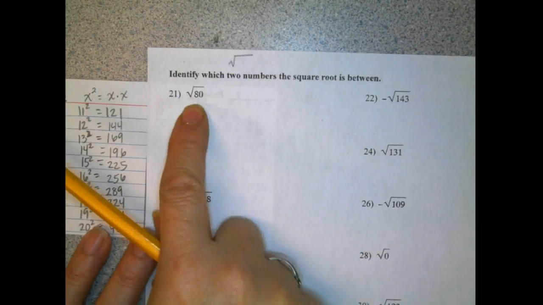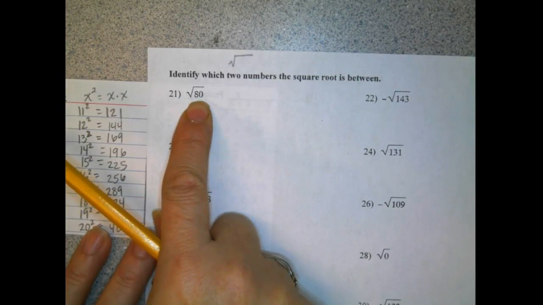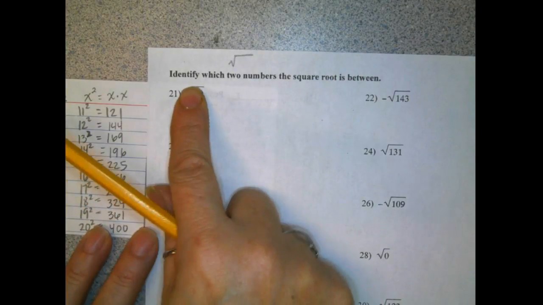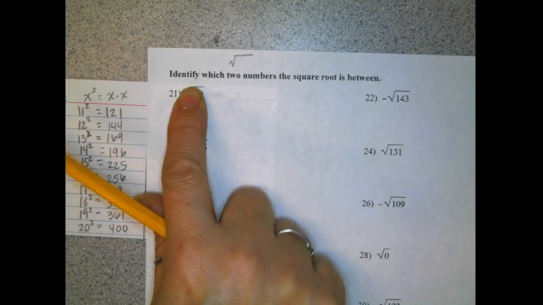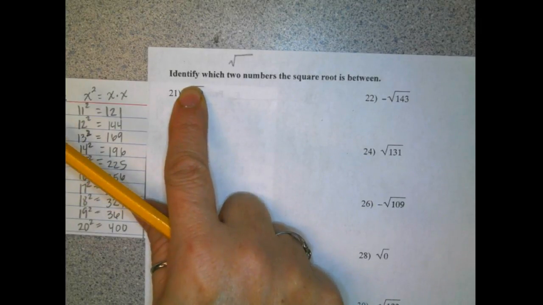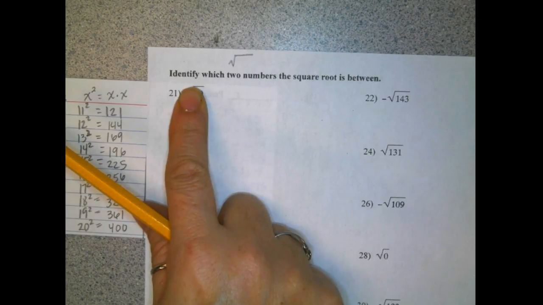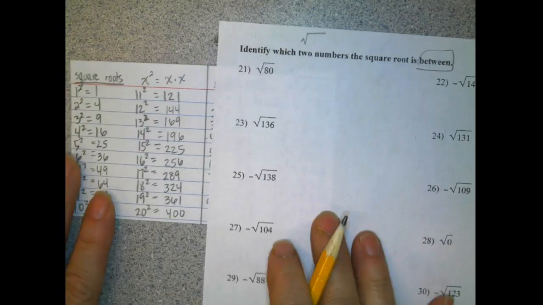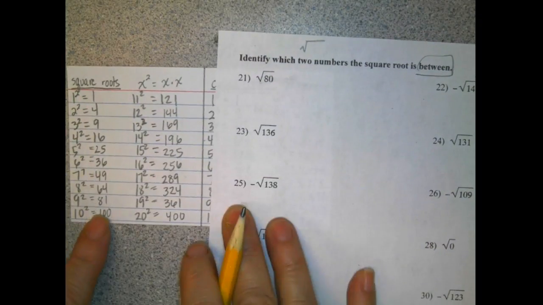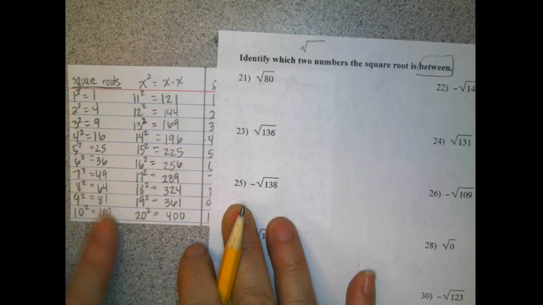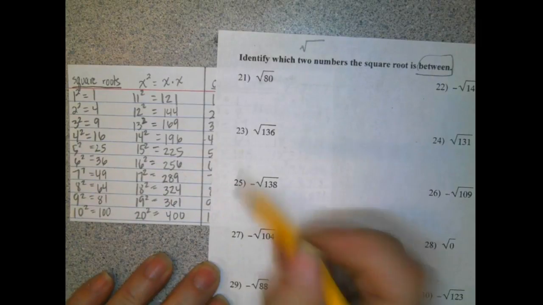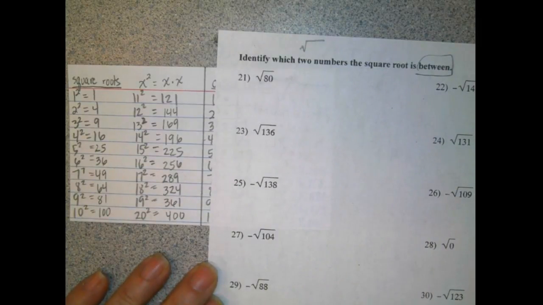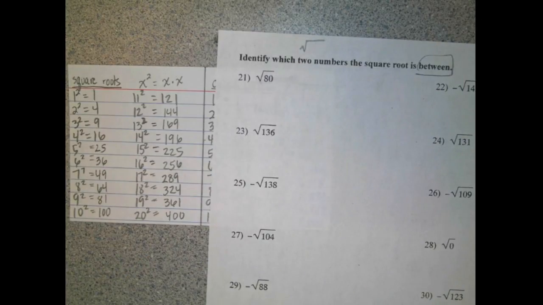So this is asking me for the square root of 80. But if you read the directions, what do the directions say? Nathan, read the directions for me. Identify which two numbers the square root is between, right? So between is the key word here. If I'm looking at my list over here, I don't see an 80. I see 64, I see 81, and I see 100, but I don't see 80. Do you guys see 80? Because 80 is not a perfect square. So today we're going to focus on finding what it's between.